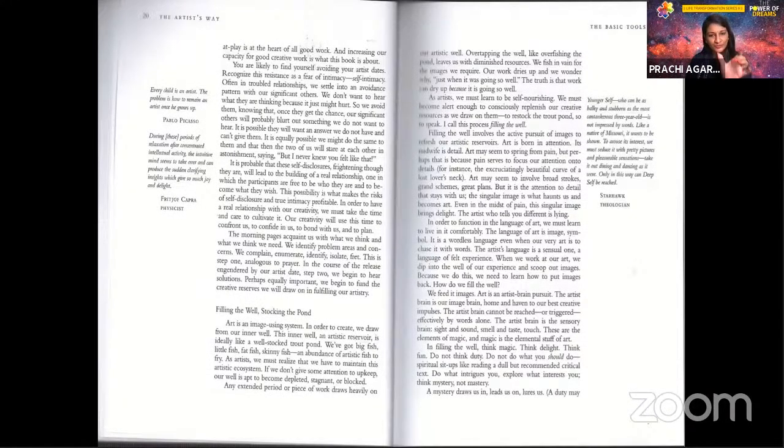It is very beautiful to read this section because it's simple but it's nice. Filling the well, stocking the pond. Art is an image using system. In order to create, we draw from an inner well. This inner well, an artist's reservoir, is ideally like a well stocked trout pond.